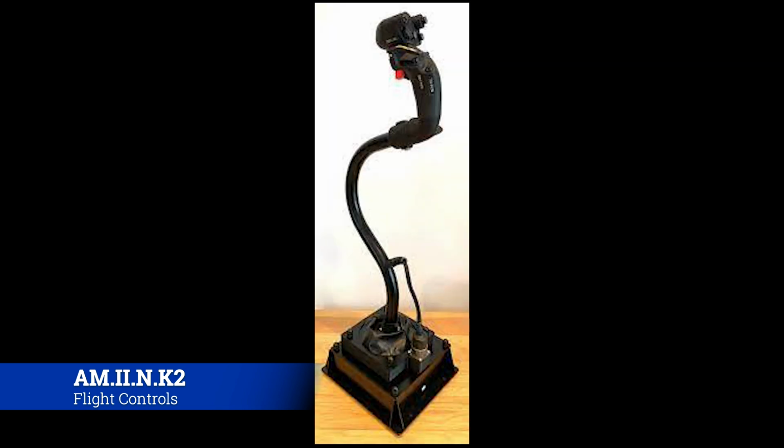The cyclic generally stands in front of the pilot and the co-pilot's legs. It just sits right there, and you grab with one hand on the cyclic, the other hand on the collective, and you manipulate the cyclic in the way that you want the helicopter to go. So if you want the helicopter to go forward, you push forward, and the helicopter will translate forward. If you want to go back, you pull back on the cyclic, and it drifts backwards.